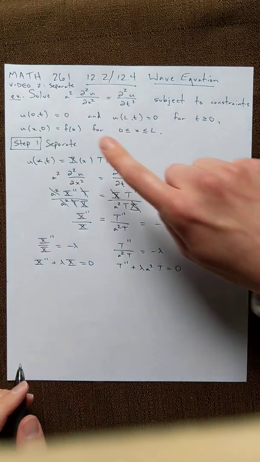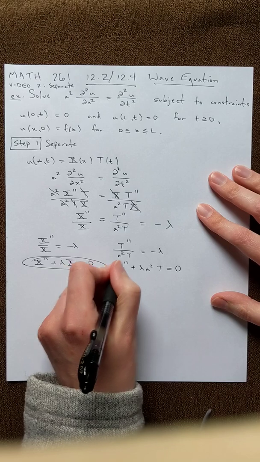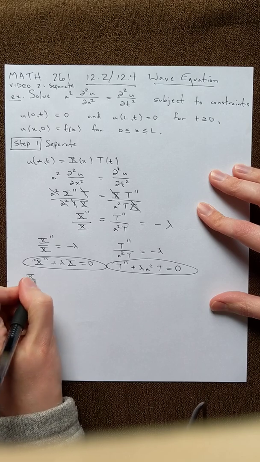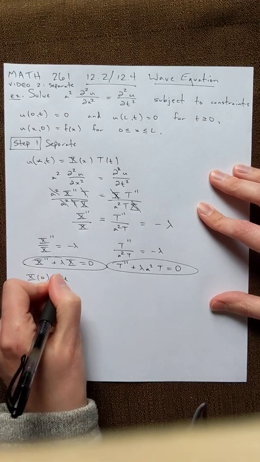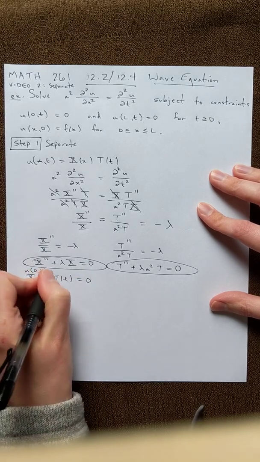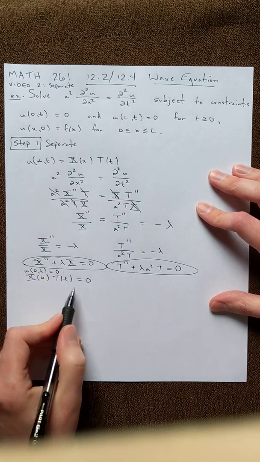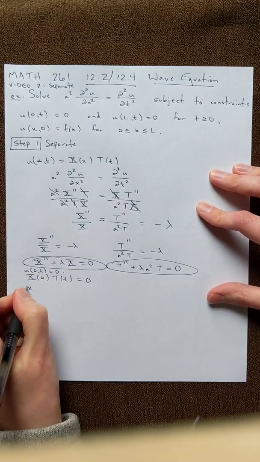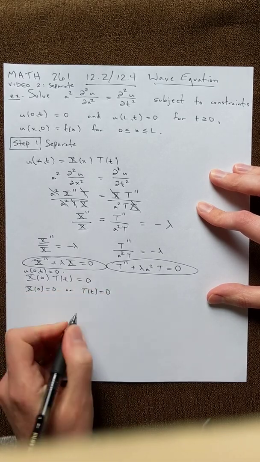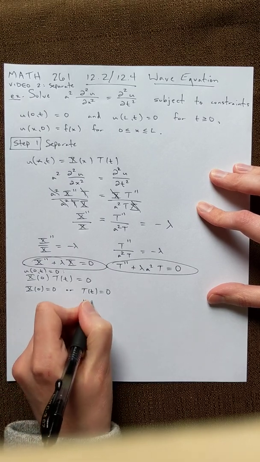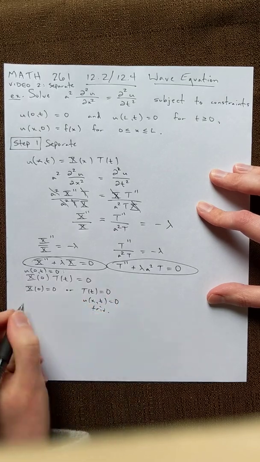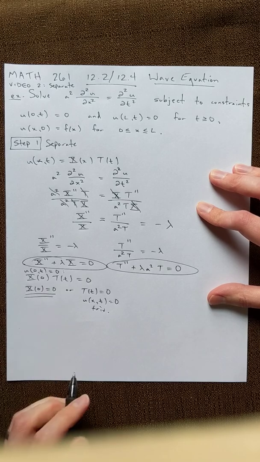Okay, we need to look at our initial conditions. So those two are done for now. Let's see, plugging in 0 for x, u(0,t) equals 0 tells us that X(0) T(t) equals 0. So either X(0) is 0 or T(t) is 0. If capital T is always 0, that means u(x,t) is equal to 0 for any x and t, which is the trivial case. So we're going to assume that X(0) is 0.